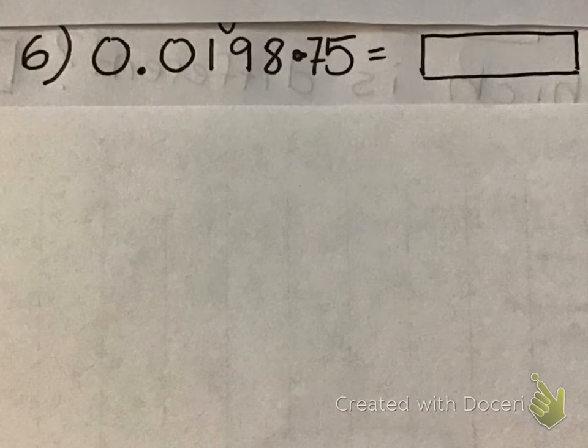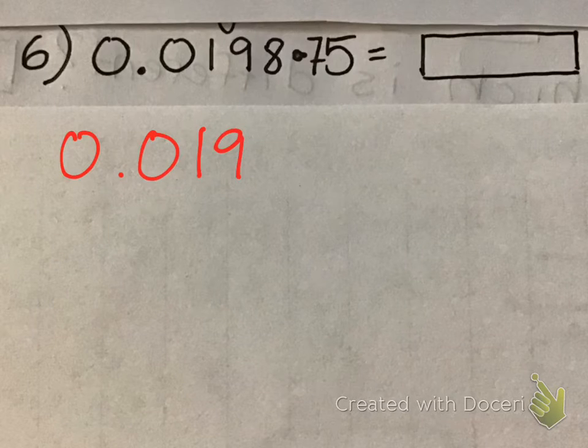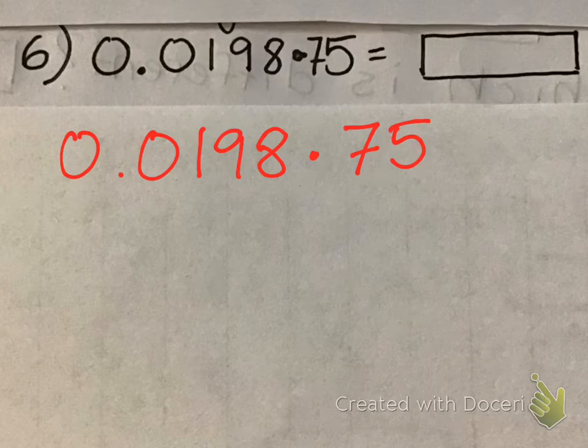So, for number 6, we have 0.0198 times 75. Now, this one's an interesting problem. It relates to what we've already learned, percents and numbers less than 100% and greater than 100%. Is this first number less than 1 or greater than 1? Less than 1. So are we going to get a number less than 75 or more than 75?